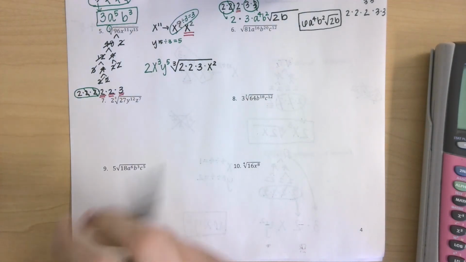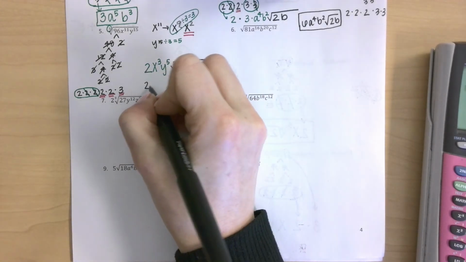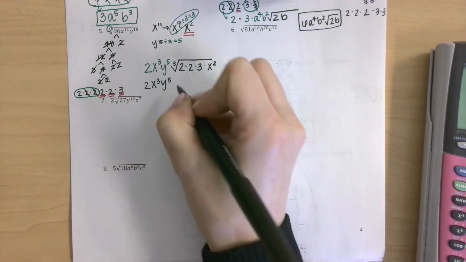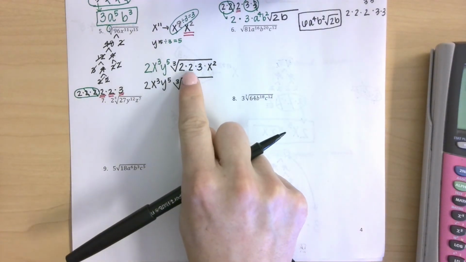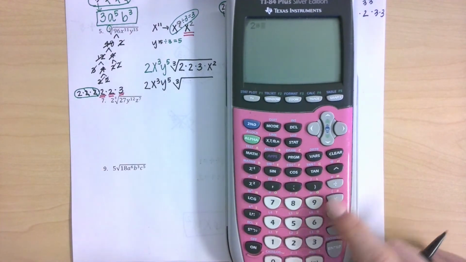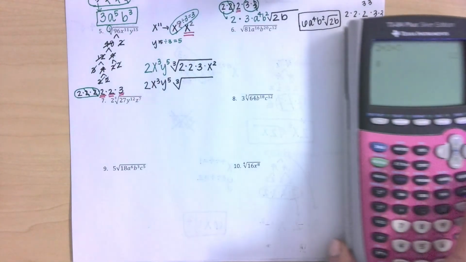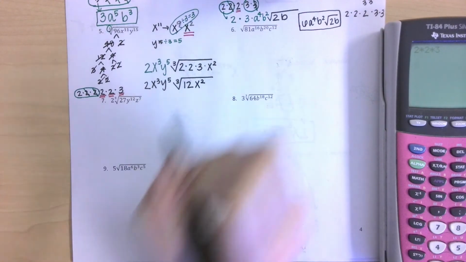The last thing that I'll do here is a little bit of simplifying. No like terms on the outside to multiply together, so I can leave all of those. But inside of this radical, I have 2 times 2 times 3. So I'm going to just do that right in my calculator. 2 times 2 times 3 gives me 12. And I have 2 x's in there.